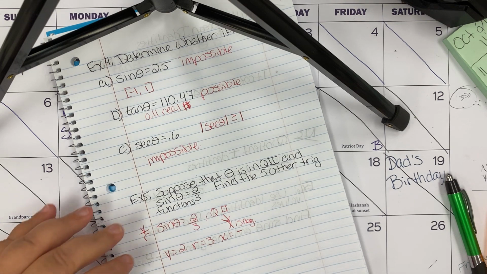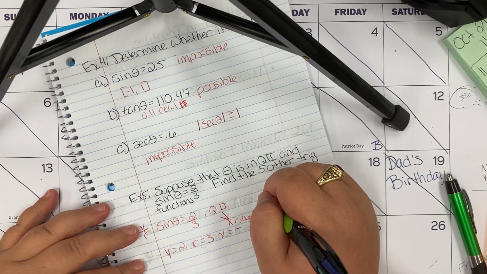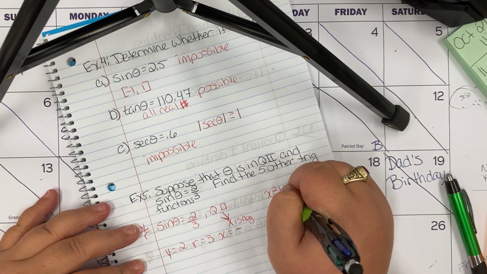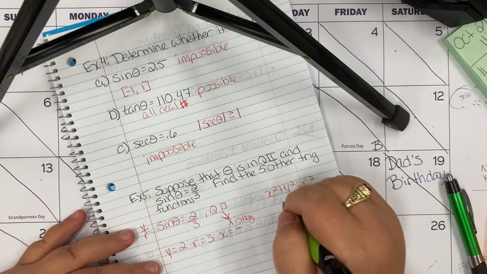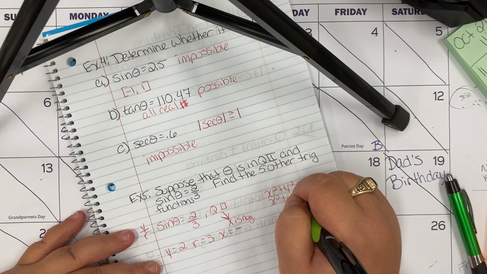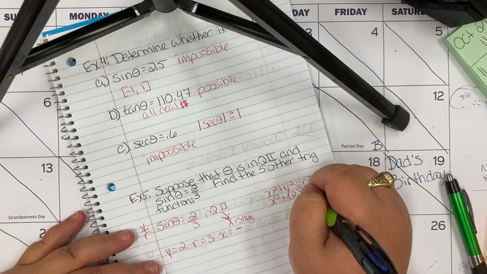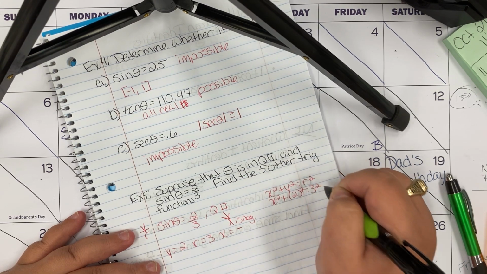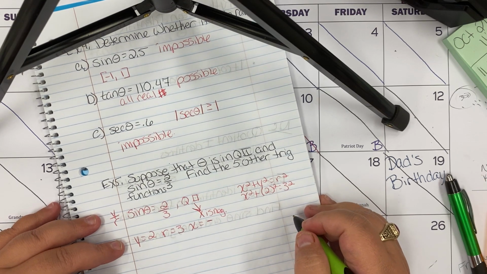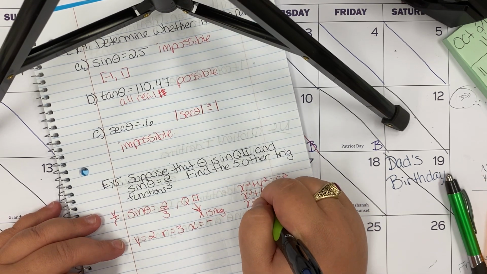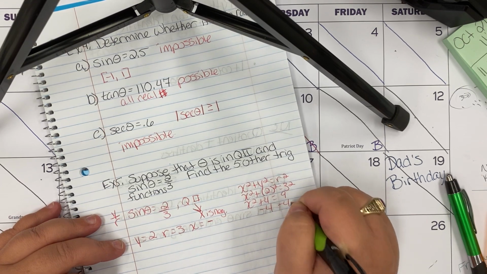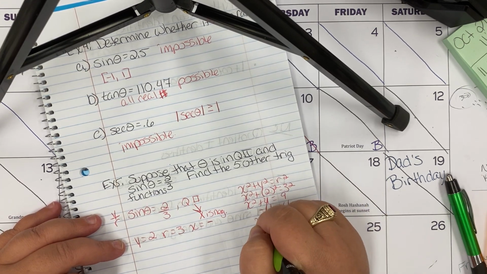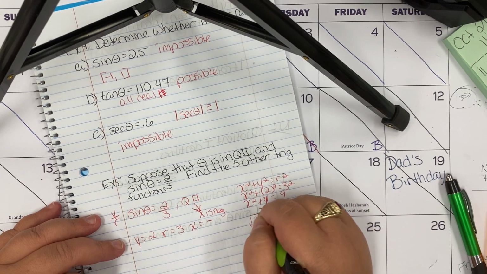So using the formula from section 3, x squared plus y squared equals r squared, I'm going to plug in what I know. X squared plus 2 squared equals 3 squared. So x squared plus 4 equals 9. I'm going to subtract 4 from both sides. X squared is going to equal 5.